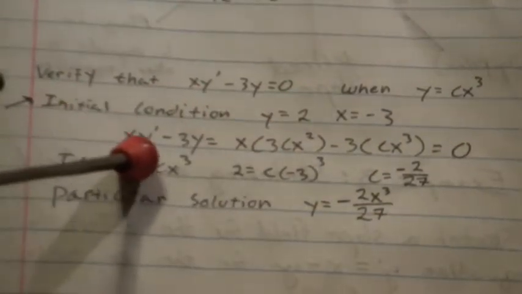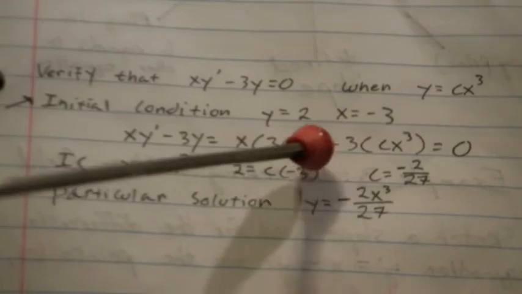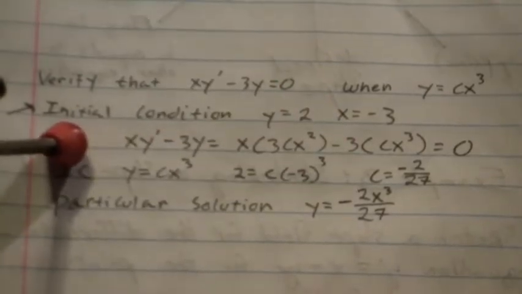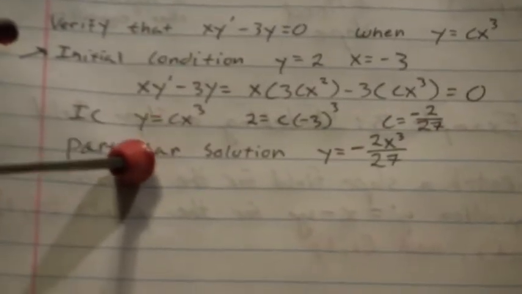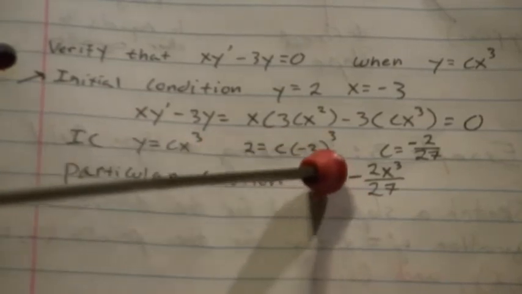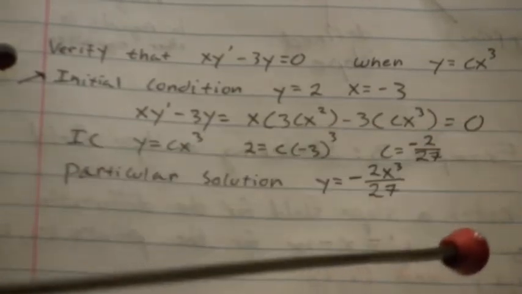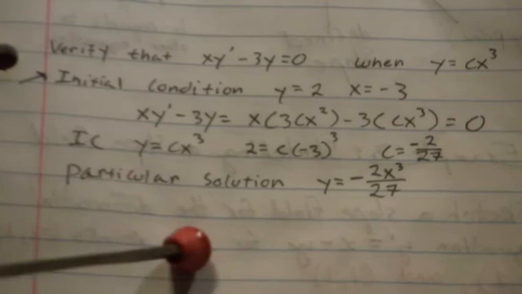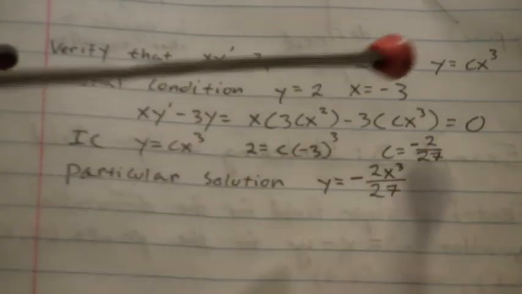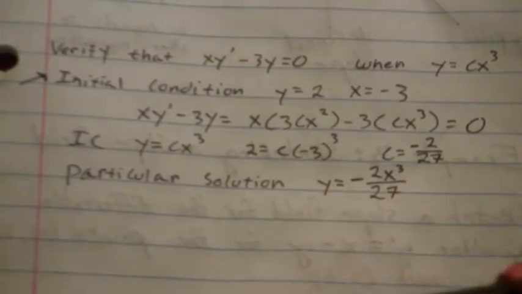But we have this little initial condition down here. So y equals 2, x equals negative 3. We use this to find a particular solution. So down here, we take our solution, which we verified is, in fact, our general solution for this equation. So we plug in our initial condition. So 2 is equal to c times negative 3 cubed. So we find out c is equal to negative 2 over 27. So to find our particular solution, we take our general solution and plug in our c. So y is equal to negative 2x cubed over 27.